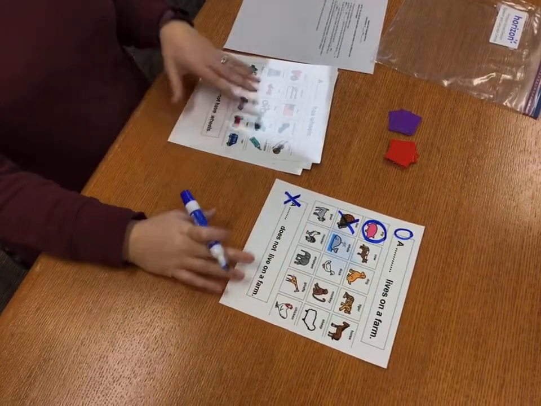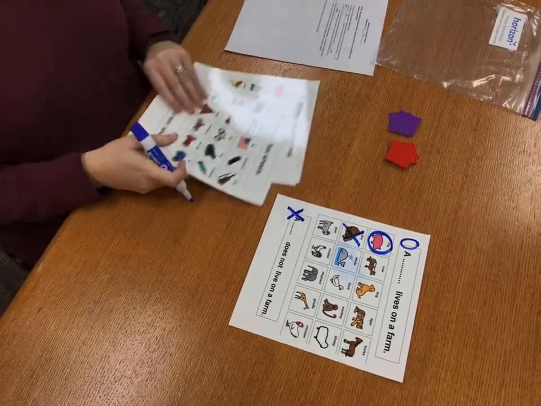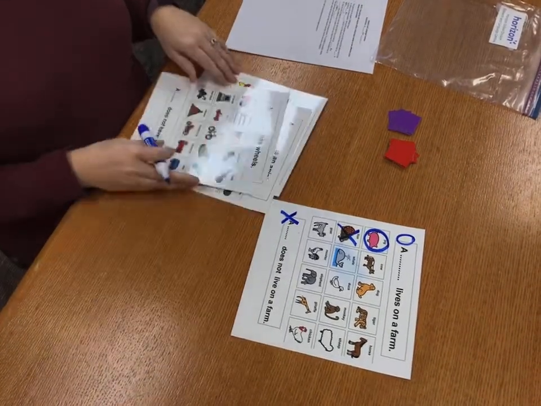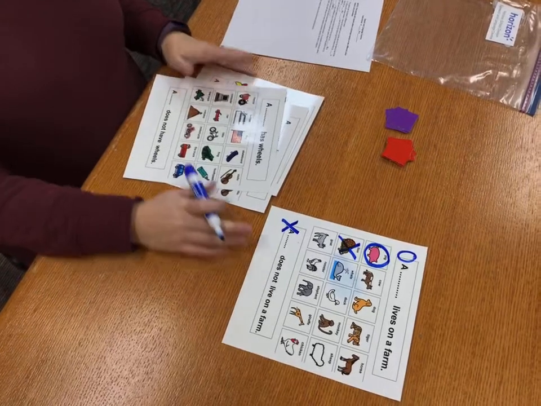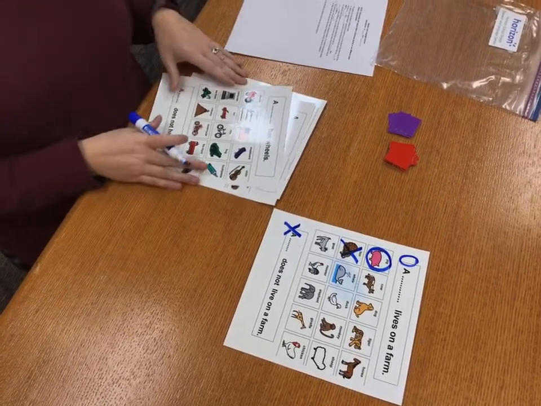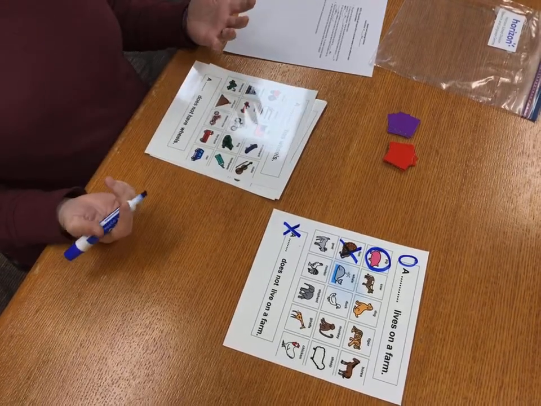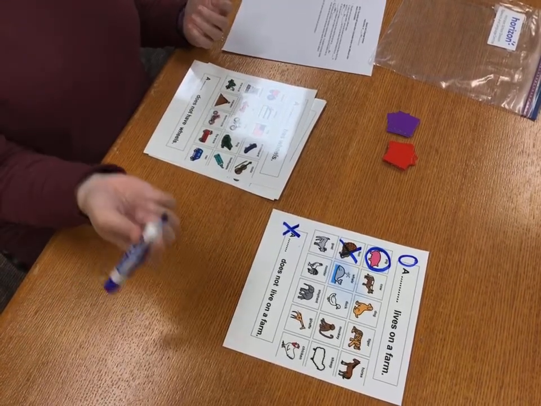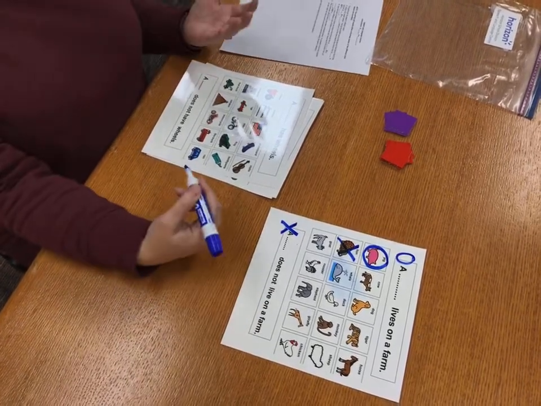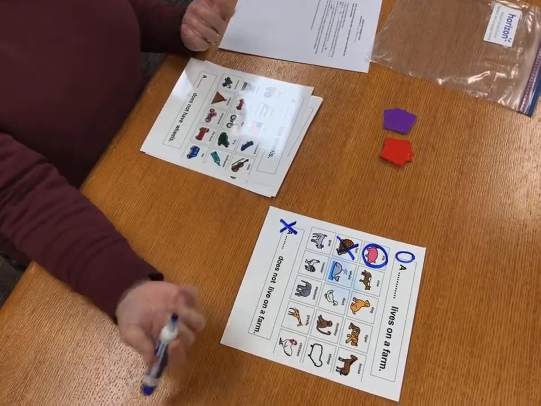So you can go through and you can either decide to do all the cards in one center activity, or you can focus on one card per day, and you can modify it for the level that the student's at as far as how much you're helping them. And that also goes for whether or not they're using the dry erase marker, or you're using the dry erase marker and they're just saying, yes, it does live on a farm, or no, it does not live on a farm.